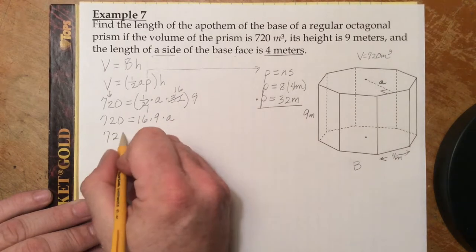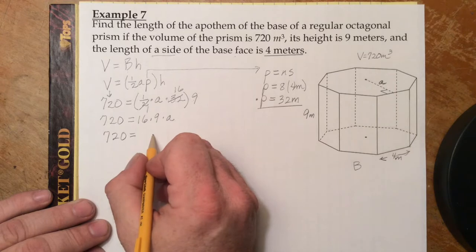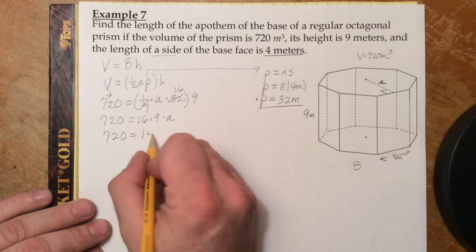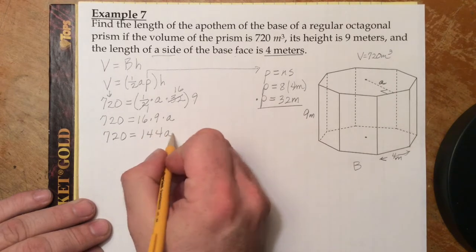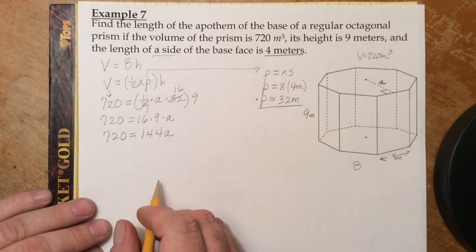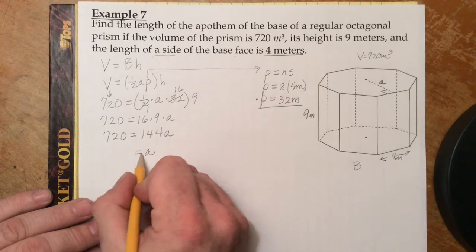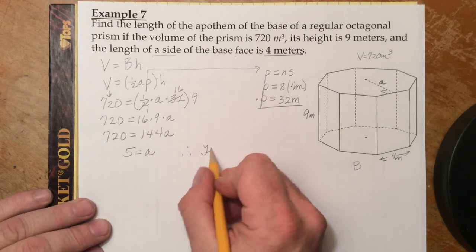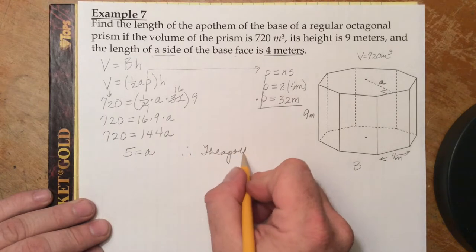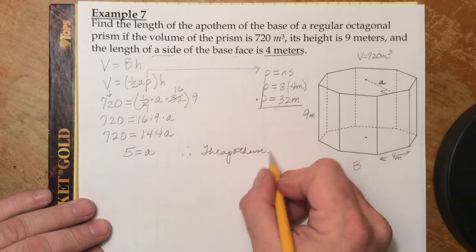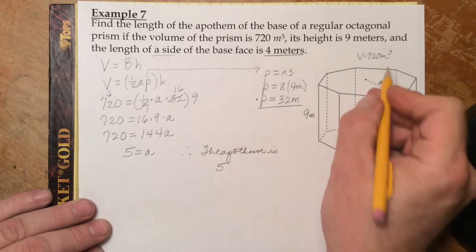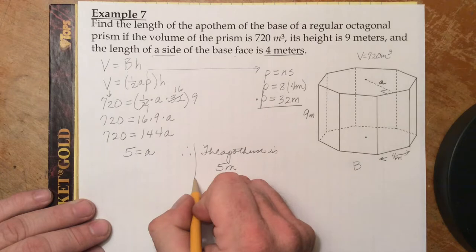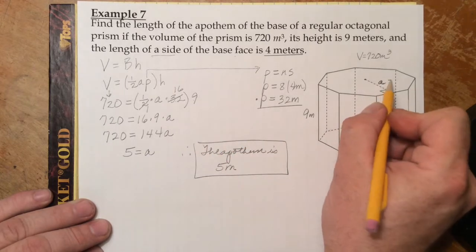So we have 720 equals 16 times 9, which is 144, a. Divide both sides by 144, and a is equal to 5. Therefore, the apothem of this prism is 5 meters long. So this is 5 meters.